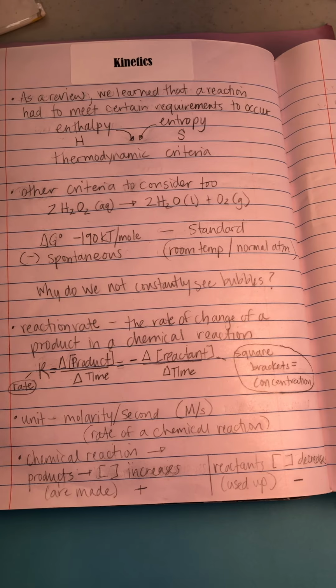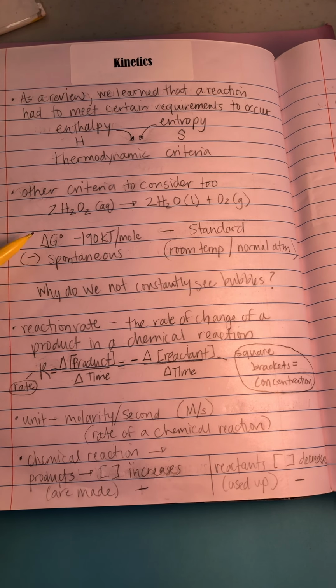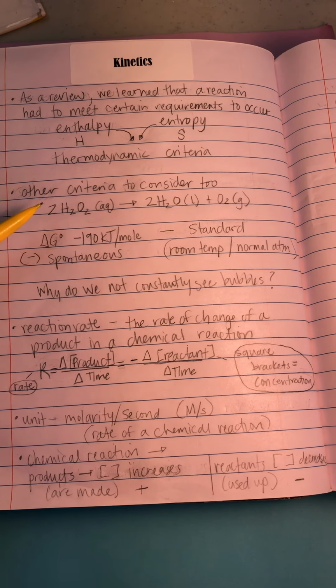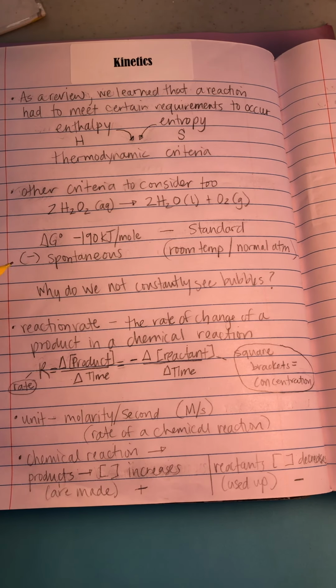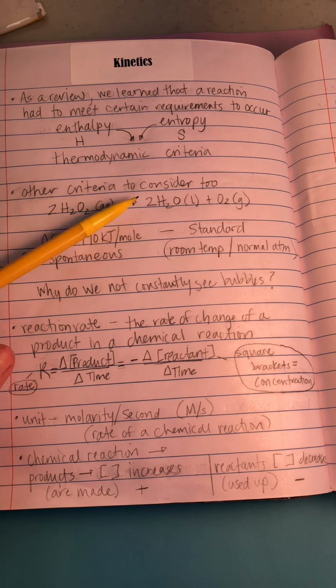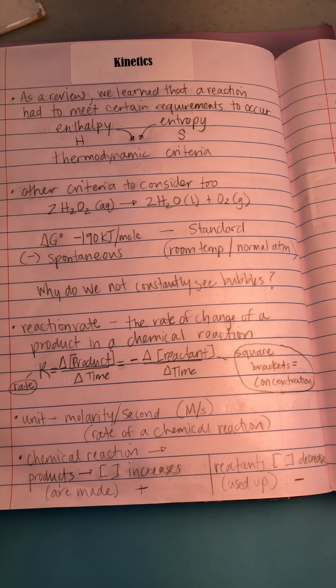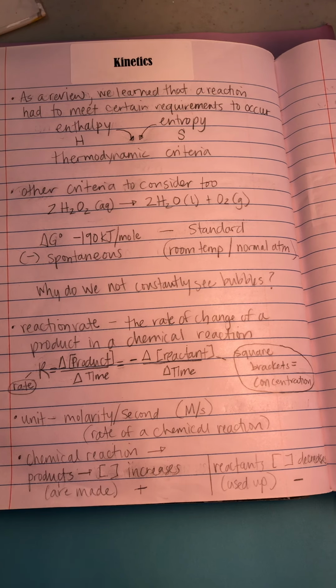When you see that data, you say, okay, that means hydrogen peroxide at room temperature, normal conditions, should be decomposing. If you were constantly staring at hydrogen peroxide, you should see all these bubbles because it should be going through its decomposition, because this fits the rules for the thermodynamic criteria.